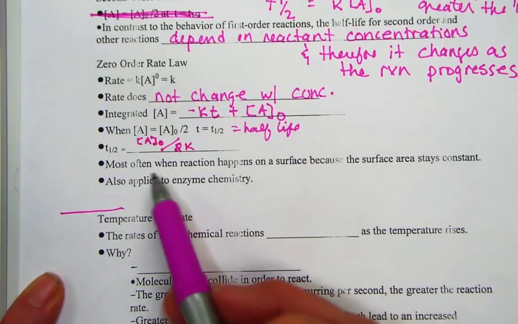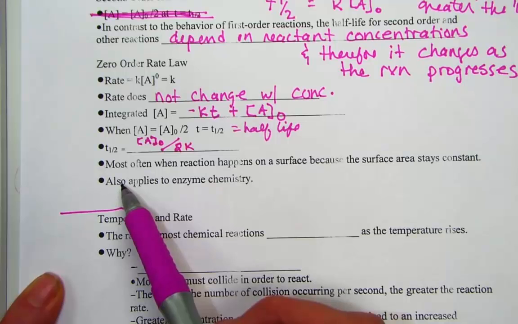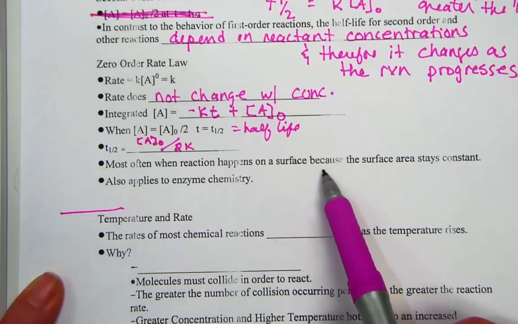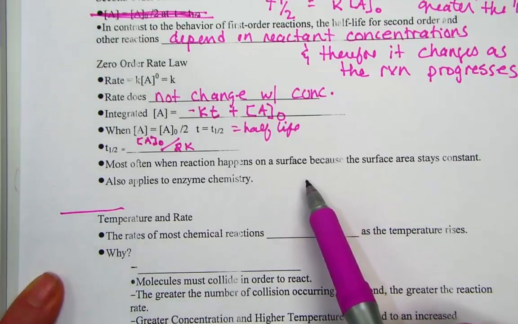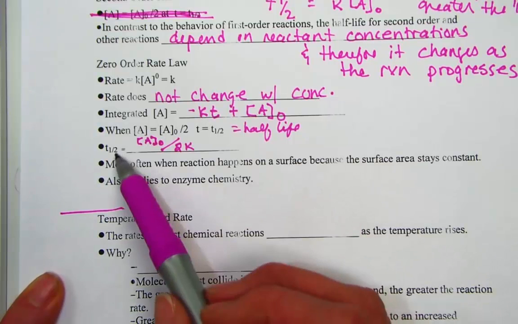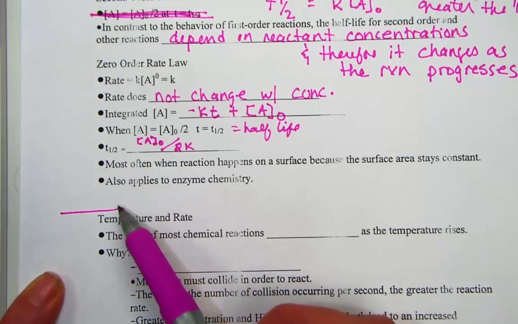These are not common. Zero order half-lives are not commonly calculated. Our text does mention them, so I will as well. A little bit of surface area chemistry when we're talking about enzyme chemistry or metal-based catalysis, it may play a role there. But again, not often appearing in an AP type problem.